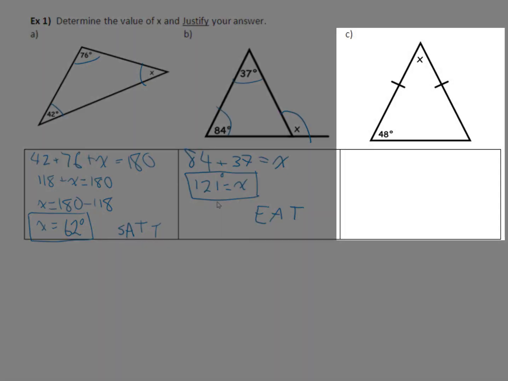Next, we have 2 dashed lines right here and here. What this means is that this is an isosceles triangle. So we have 2 side lengths, these 2 side lengths with the dashes, that are equal in length. What this also means is that the opposite angles of those sides will actually be the same.